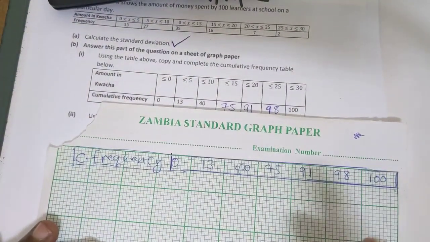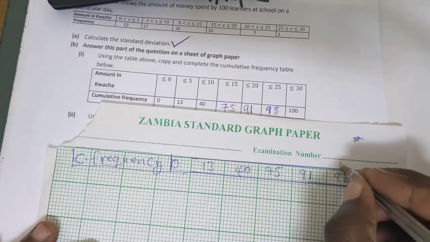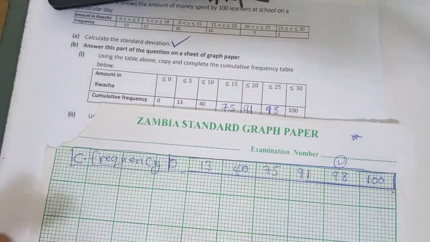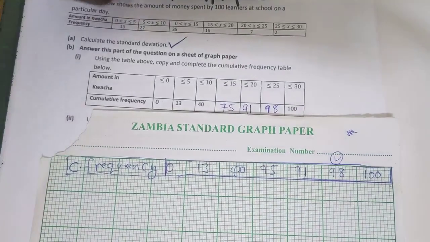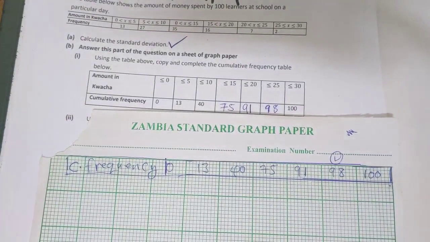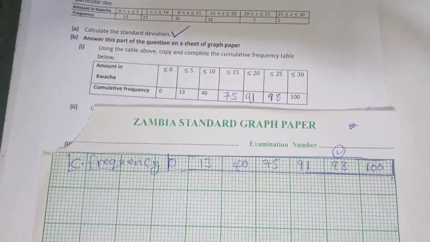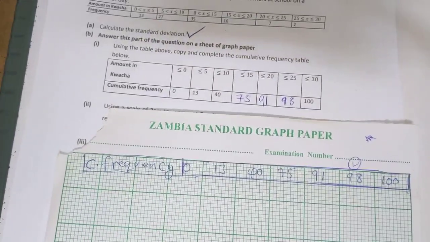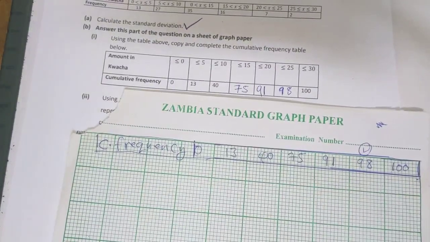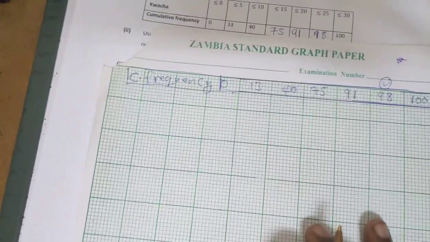When you do this, you get 1 mark. I want you to know how you are getting these marks so that you shouldn't lose any marks. Okay, I hope you've understood how I've done it.